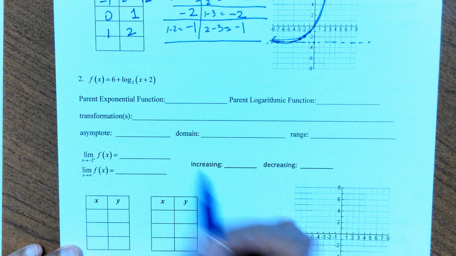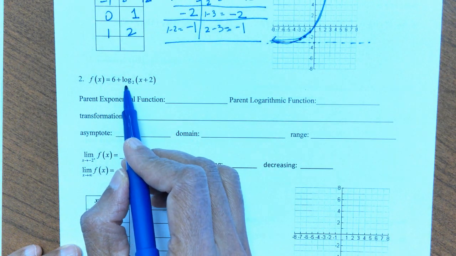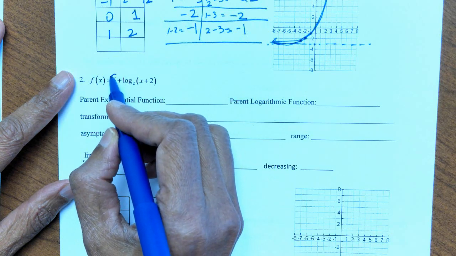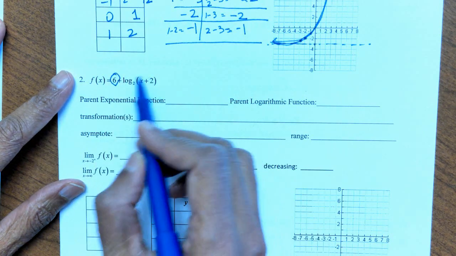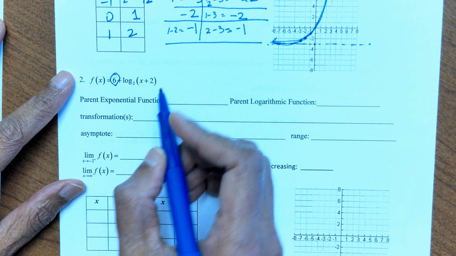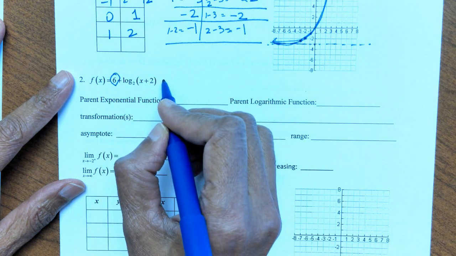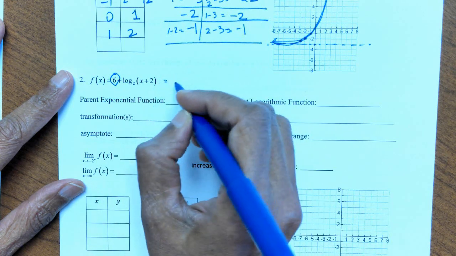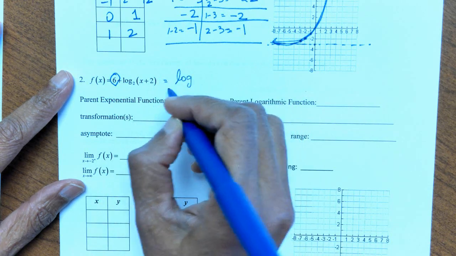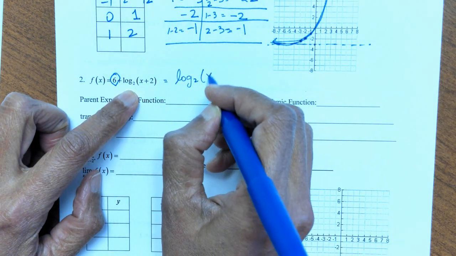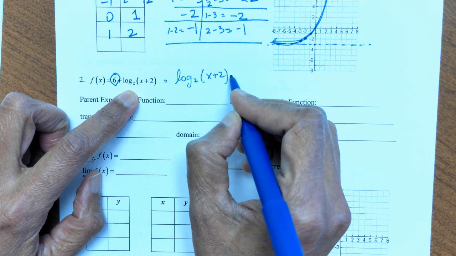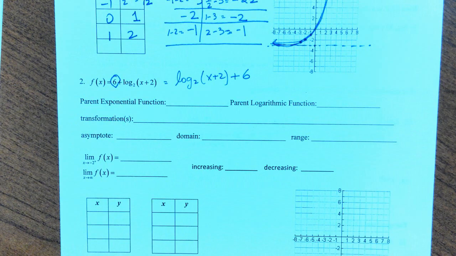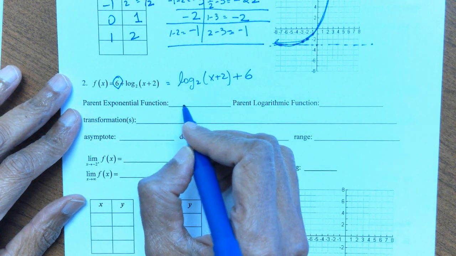It's a log graph. F of x equals 6 plus log base 2 of x plus 2. What you need to understand is this 6 is nothing but the vertical shift, because it's not a part of the log term. It's outside. So they've just, as a way of writing, instead of writing a plus b, written b plus a. So I'm going to rewrite this in the way that we're used to: log base 2 of x plus 2, and then plus 6. So this is the way that we are used to, and that's why I rewrote it in this form.